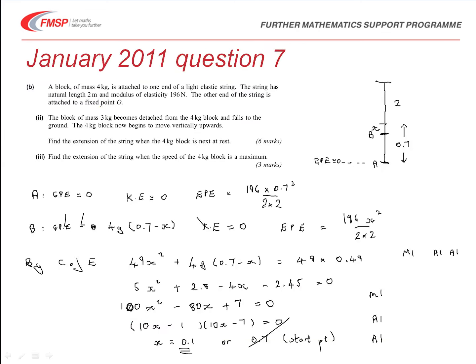Sorry, before we move on, we've got one last part to do, part 3. It says find the extension when the speed of the block is a maximum. Now, what is true? Maximum speed means the forces are in equilibrium, which means that the tension in the string must be equal to the weight hanging on the string.